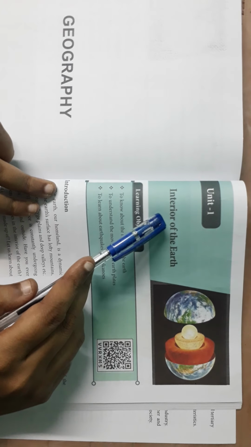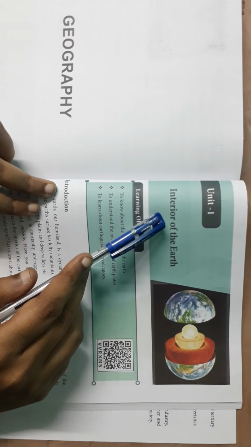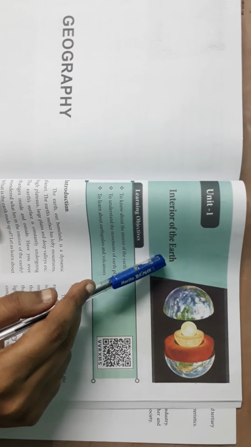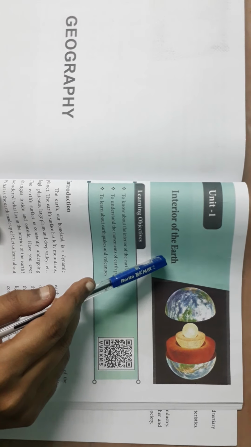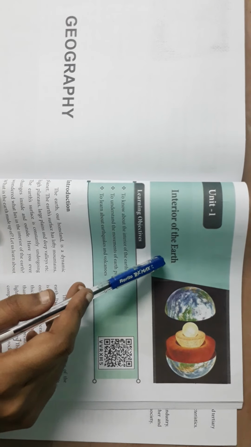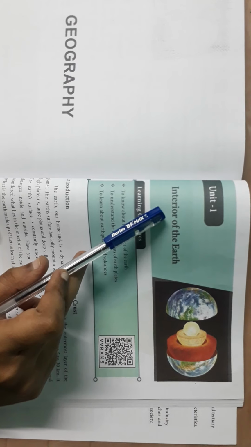Page number 145. Interior means உள்ளமைப்பு. Okay? We know what is earth. Earth is the third planet in the solar system. Today we are going to see about interior of the earth. What is happening inside the earth? Okay, likewise we will see in detail.